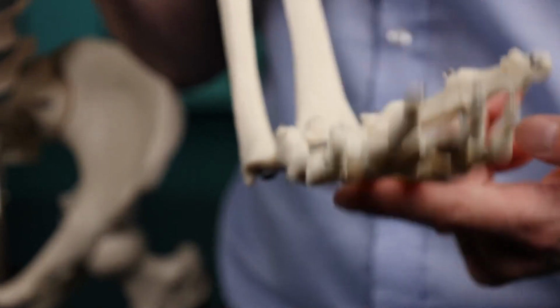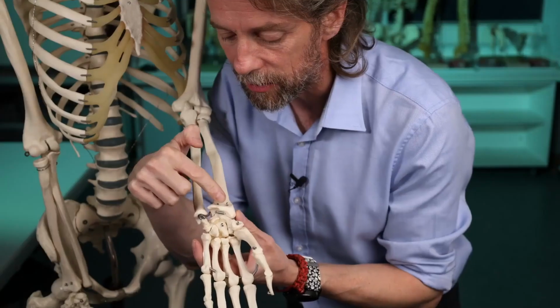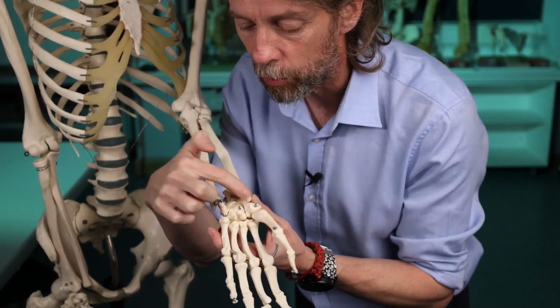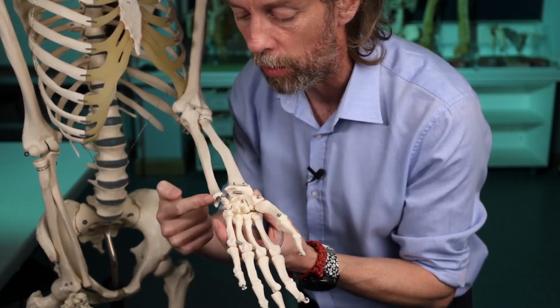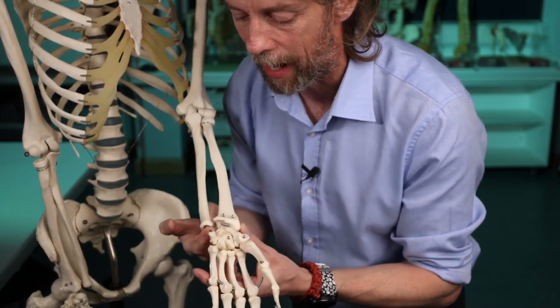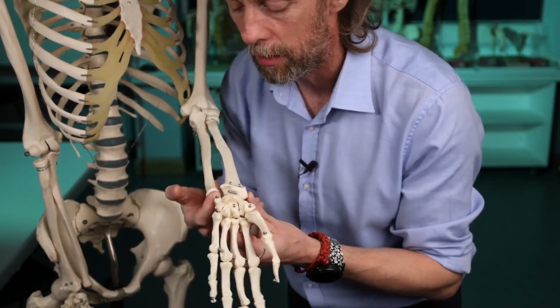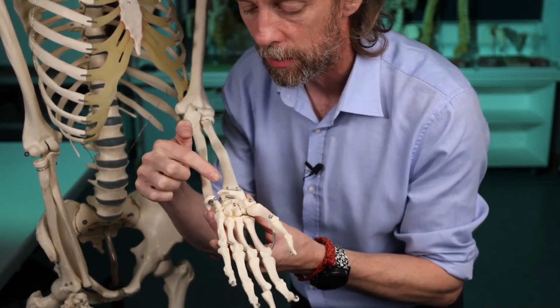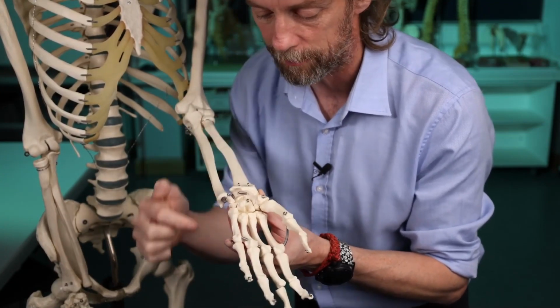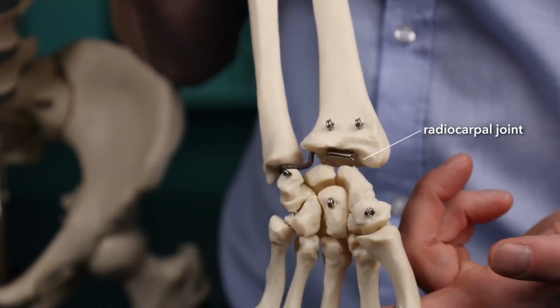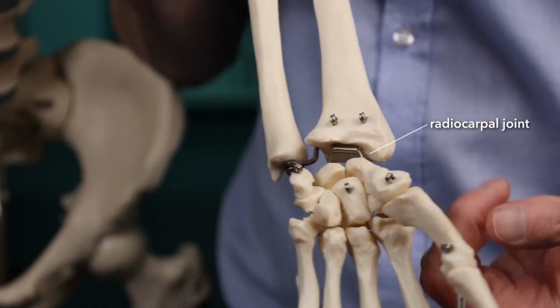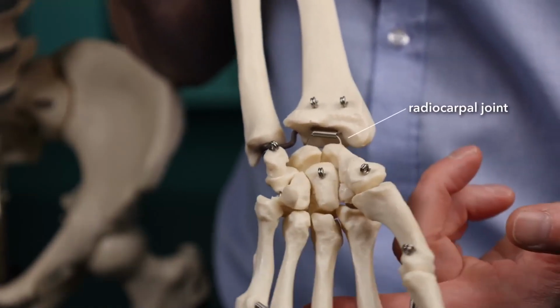It's the radius that is articulating with the carpal bones of the wrist. The ulnar isn't. There's a gap between the ulnar and the carpal bones. So we have the radiocarpal joint, which means that most of the load is transferred up the radius through the scaphoid and what have you.